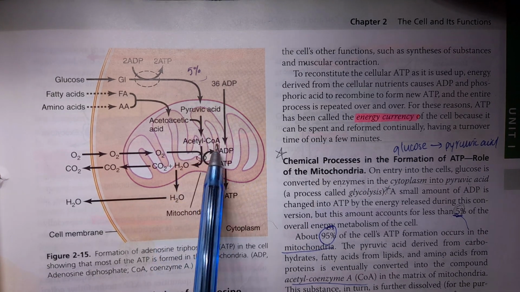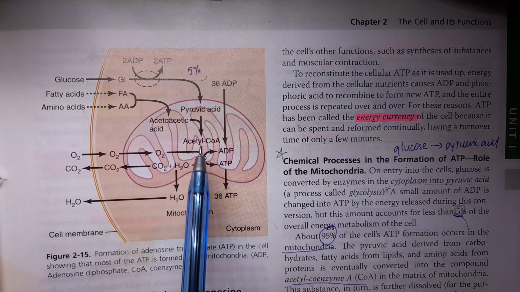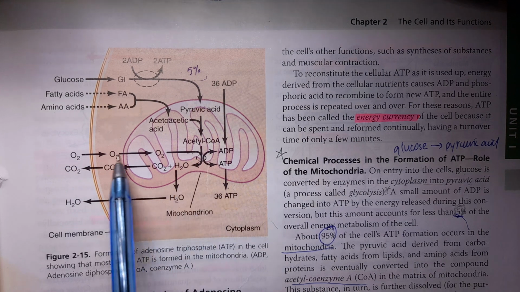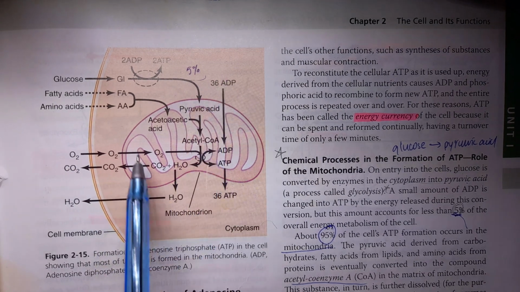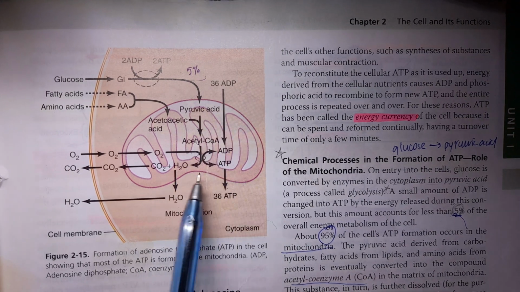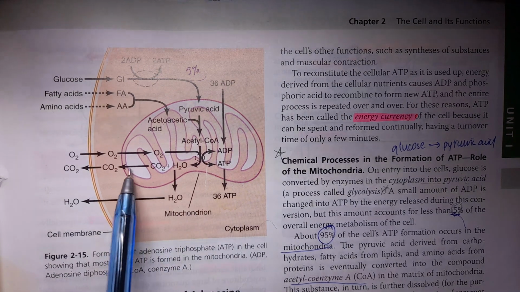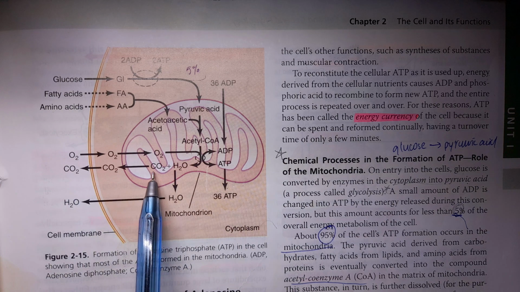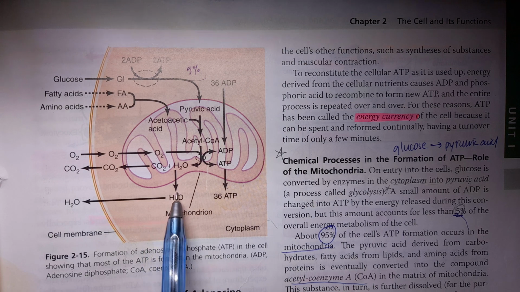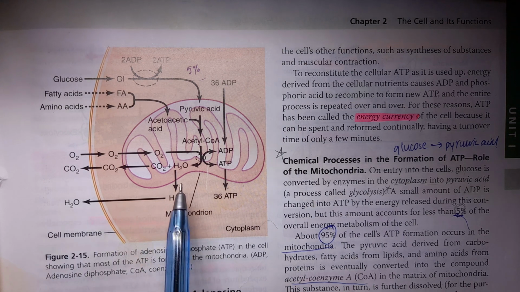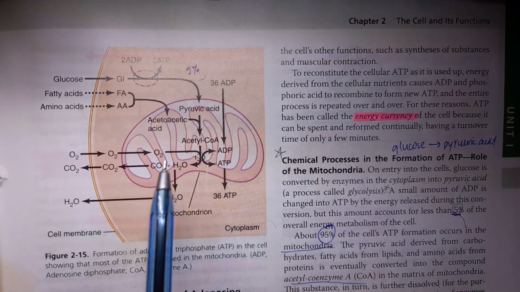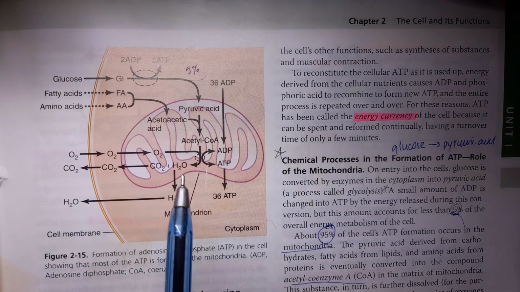The pyruvic acid and the acetoacetic acid are converted into acetyl coenzyme A, which is the main form that takes part in the Krebs cycle. Here the process of the Krebs cycle takes place, and ADP is converted into 36 ATP. Along with that, oxygen is taken in, carbon dioxide is released, and water is also released outside of the mitochondria. This is the process through which we get ATP formation, which is known as the energy currency of the cell.